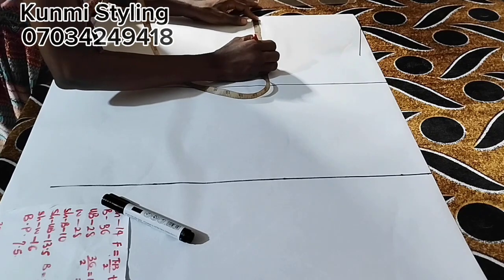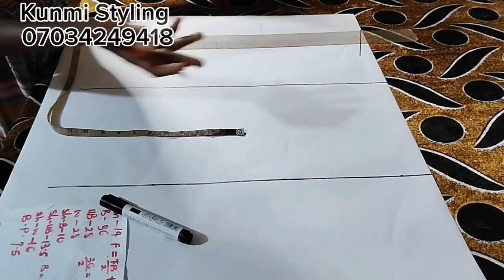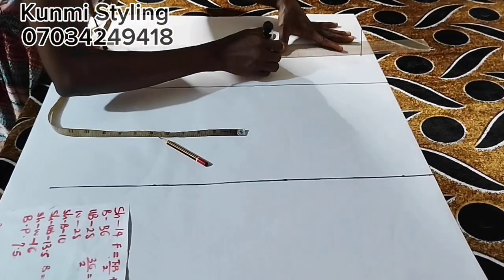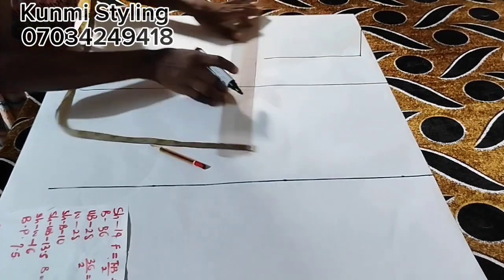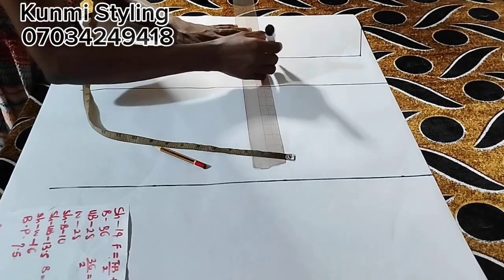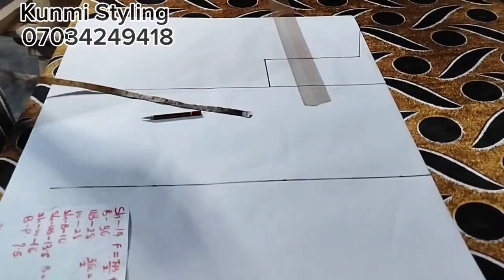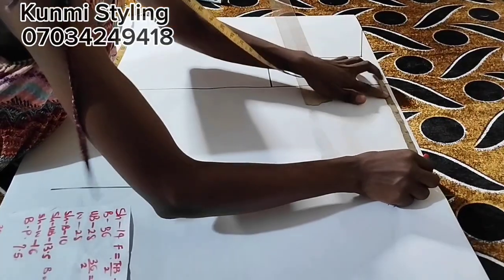So my shoulder is also 7.14, and I use an armhole depth of 7.5. I don't have an issue with that. So we have something like this, draw it to a straight line like this. So the same thing will go to the back. I'll drag the back like this, facing the front.